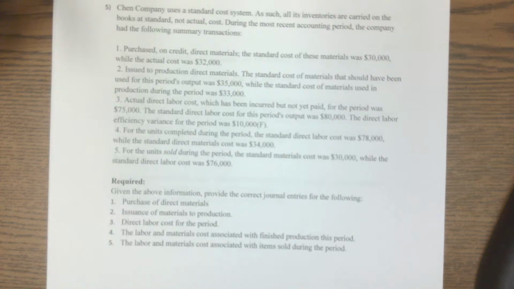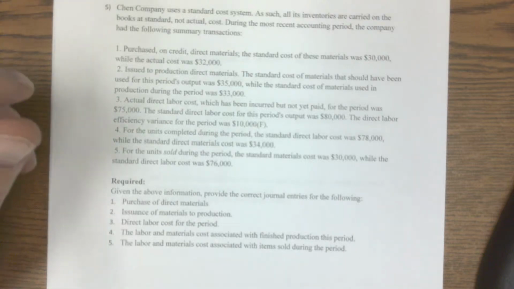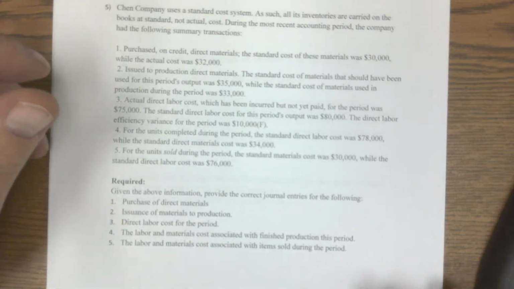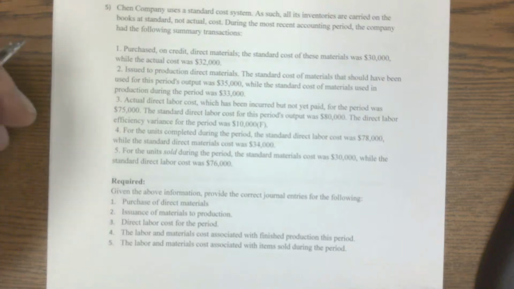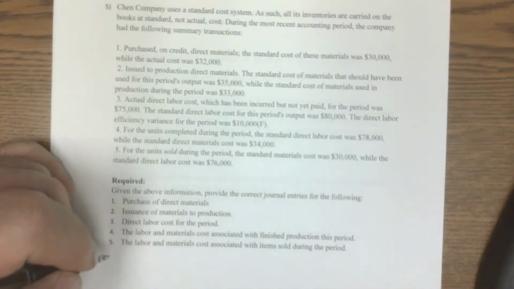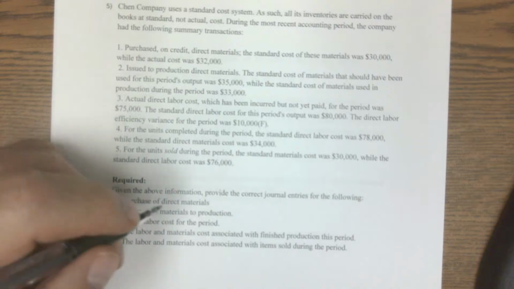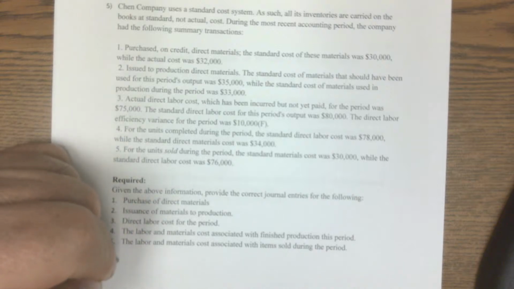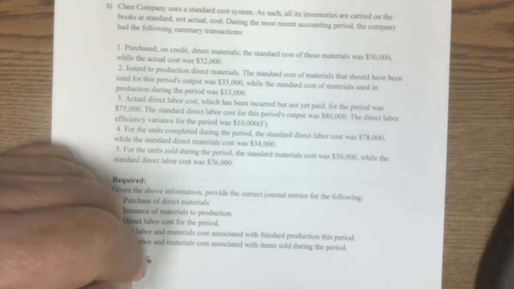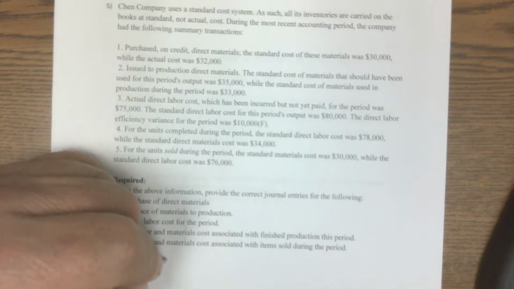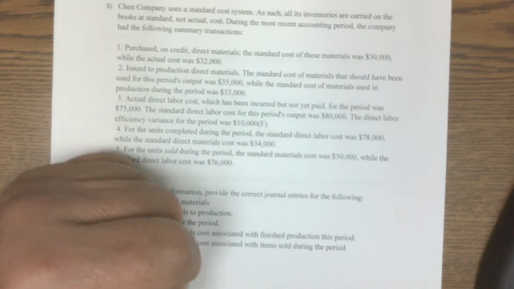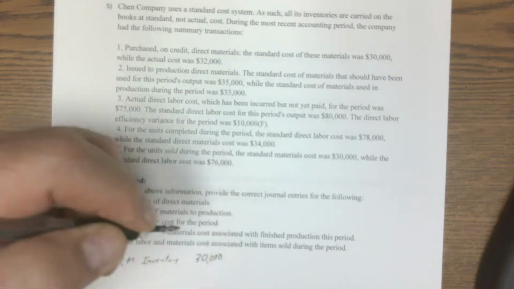while the actual cost was $30,000. So number 1 is the purchase of direct materials, and that's going to be raw materials inventory, direct materials inventory for $30,000.